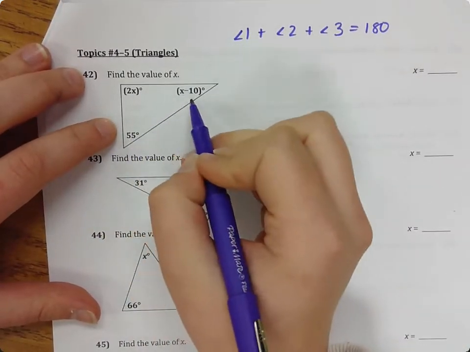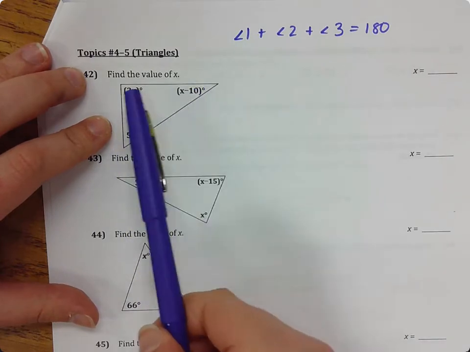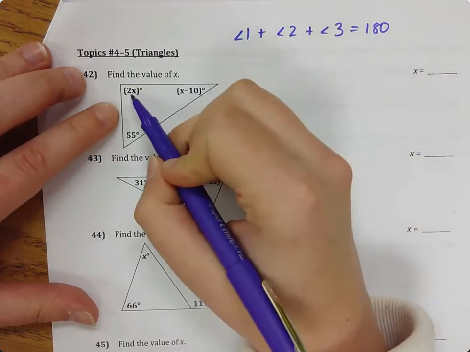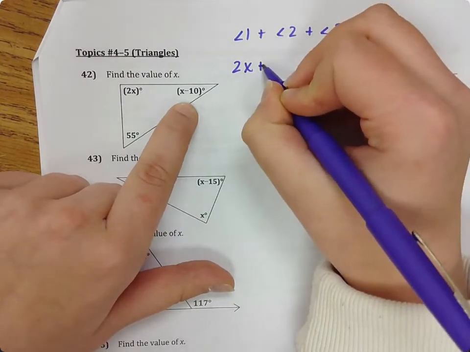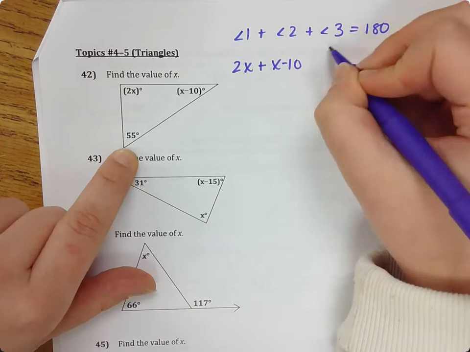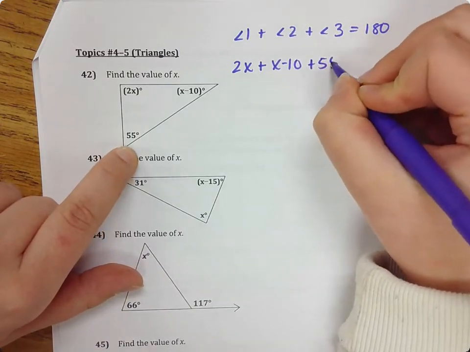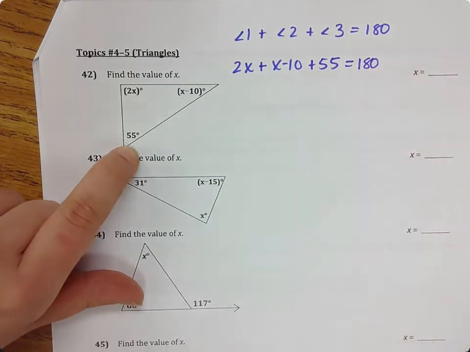But this one, I'm told at least a little bit of information about all 3 of the corners. So my first angle here, I'm just going to say is 2x. My second angle here is going to be x minus 10. I'm going to take that whole thing. And the angle number 3 is 55. And I know when I add them up, it should equal 180 degrees.